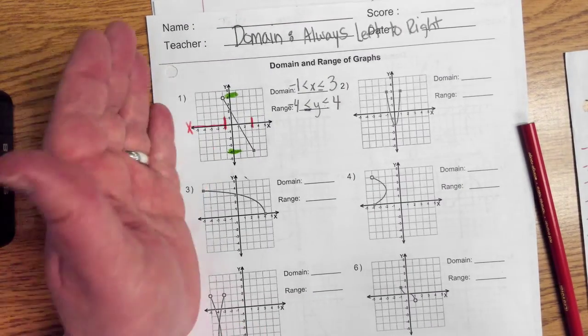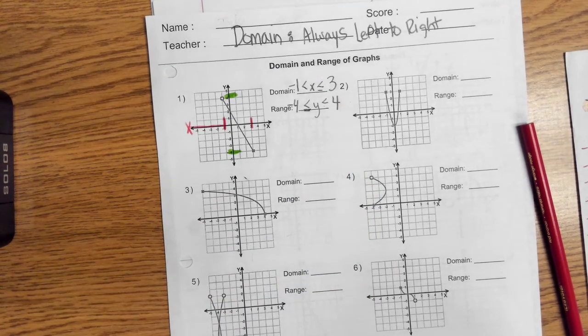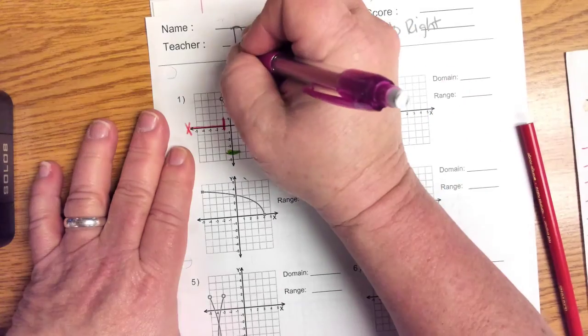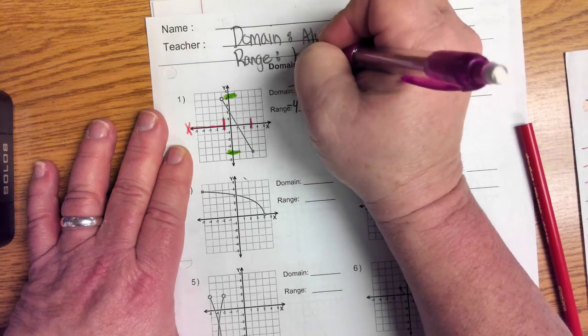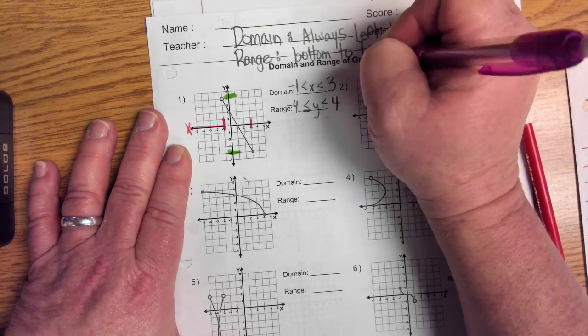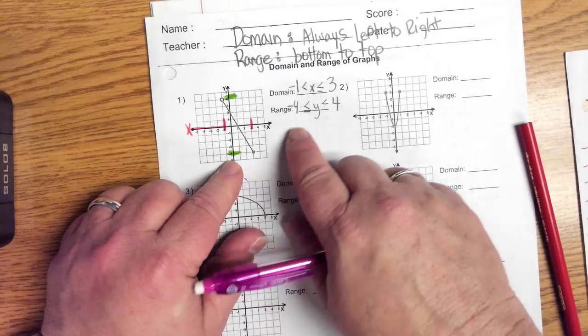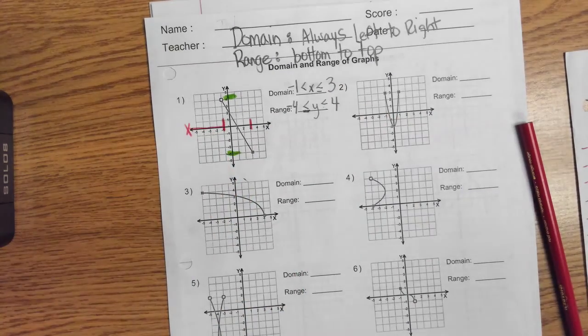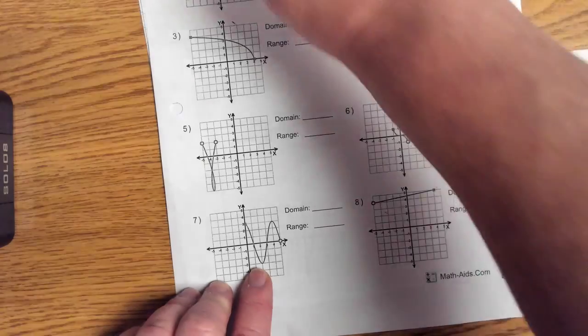That way, if you're always going from here to here, your signs will always be less than or less than and equals, depending if you have a closed circle or an open circle. Range: always do range from bottom to top. And that way, it'll always be a less than or a less than and equals. Do you see these aren't always going to match? It's going to be based on what's going on your graph.